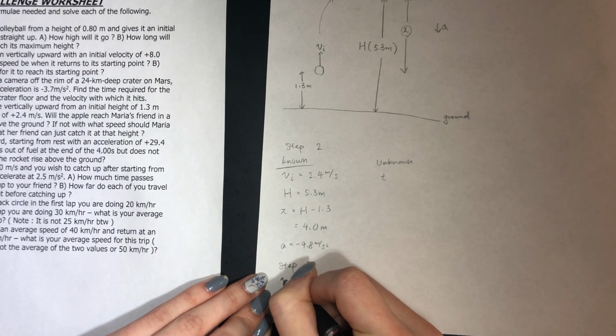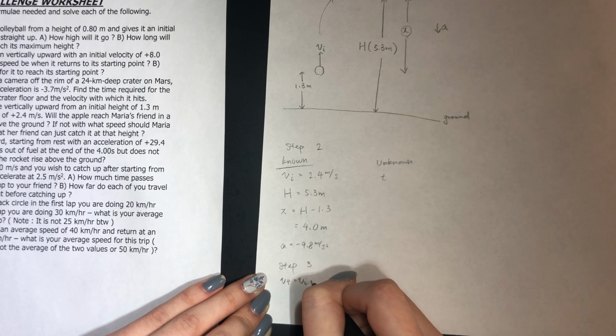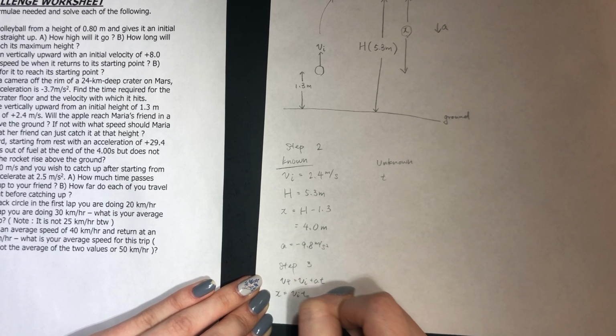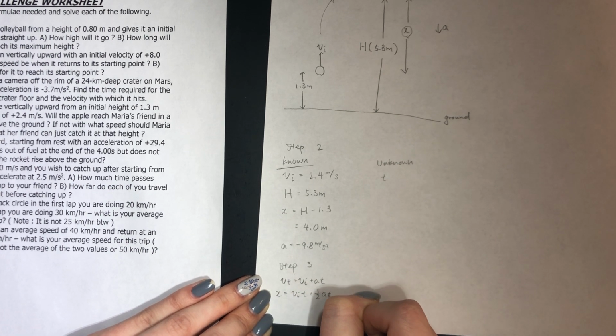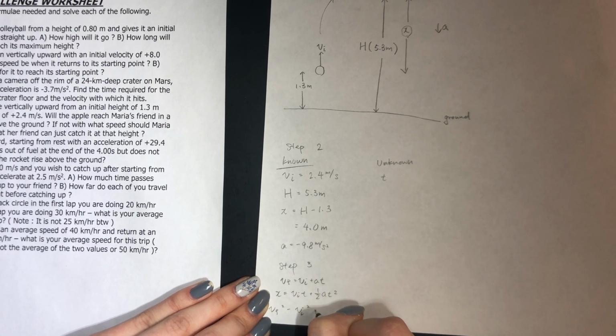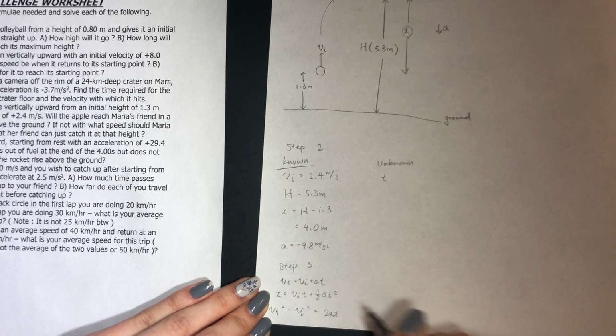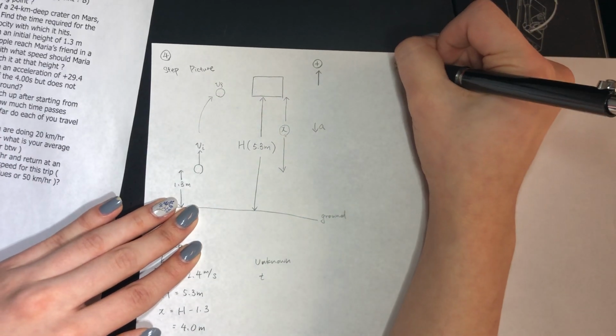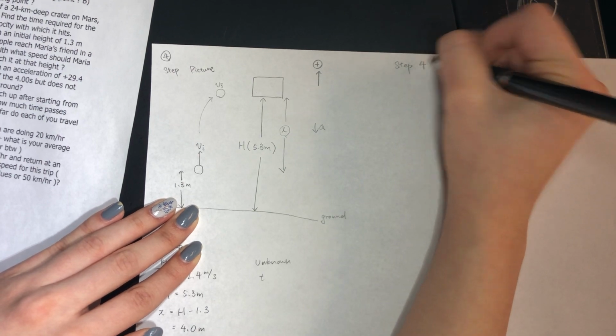Okay, you can see that. V final equals V initial plus AT. Displacement equals V initial t plus half of AT squared, and V final squared minus V initial squared equals 2AX. You're gonna have to get used to these 3 equations. Step 4, let's solve for what the problem is asking for.